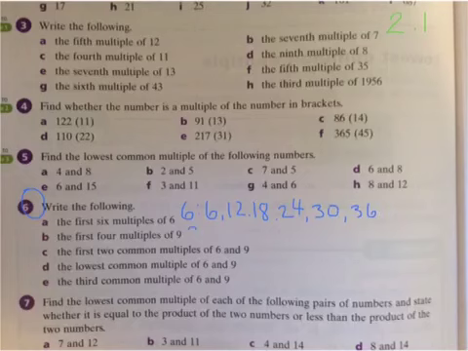And then the first 4 multiples of 9. So 9, 18, 3 times 9 is 27, and 4 times 9 is 36. Okay, now question C is the first 2 common multiples of 6 and 9.